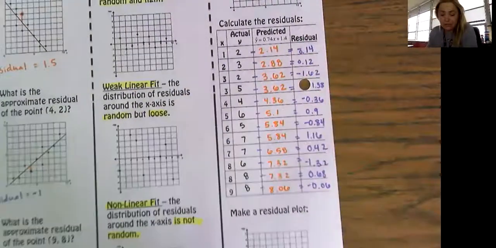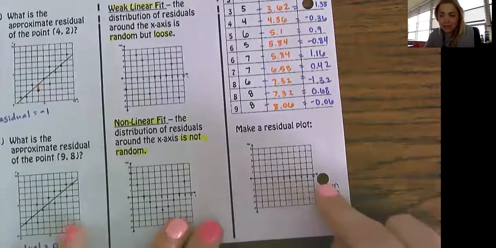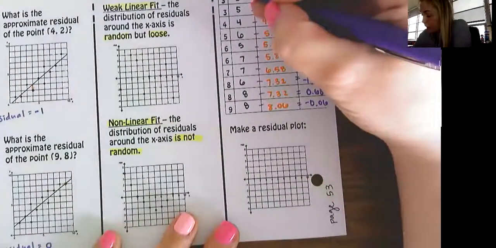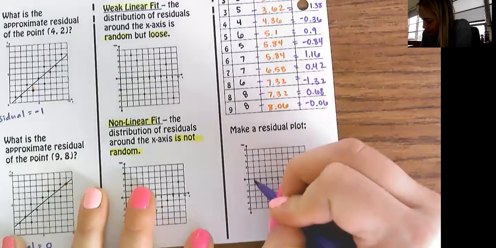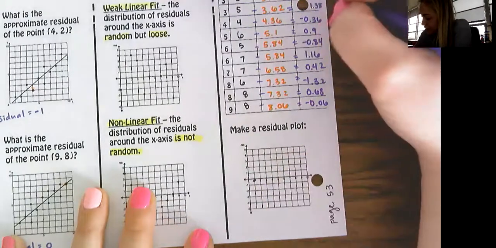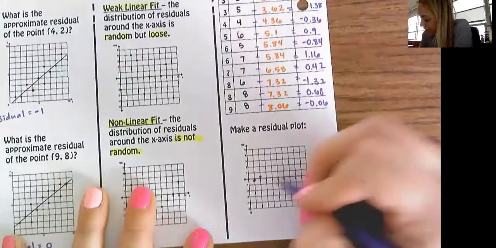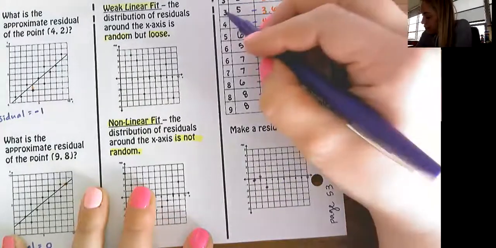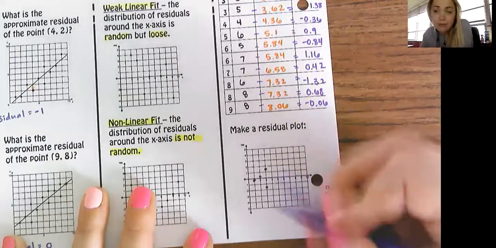All right. Now that we have our residuals, we are going to make our residual plot. So if you remember, a residual plot, we have our inputs along the x-axis, and then we plot our residuals above and below that. So our first coordinate would be to the right 1, down 0.14. So this is just barely below. The next one is to the right 2 and up 0.12. Then we have to the right 3, down 1.62, so a little past 1.6. To the right 3, up 1.38. So that one's above. We see we got above and below there.